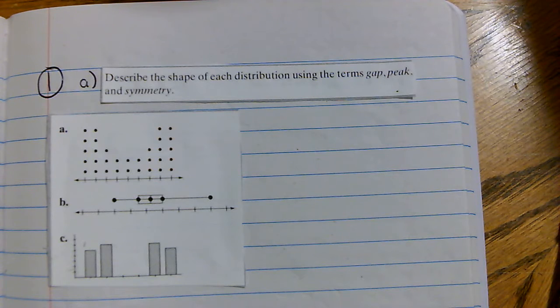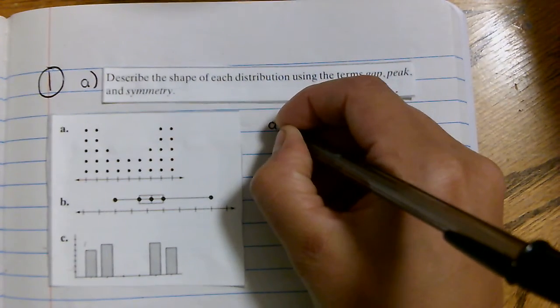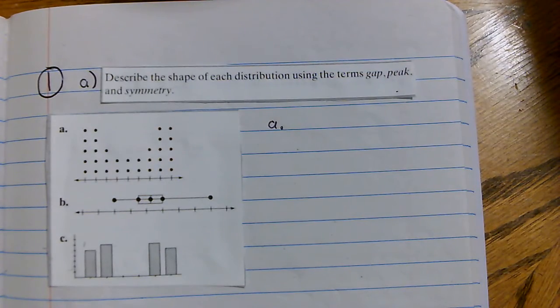Okay, so let's take a look at what we have here. We are going to go ahead and describe these as having gaps, peaks, or symmetry. So let's start with the first one. Let's start with A. I'm just going to put a little A with a dot next to it here so I know which one I'm talking about.